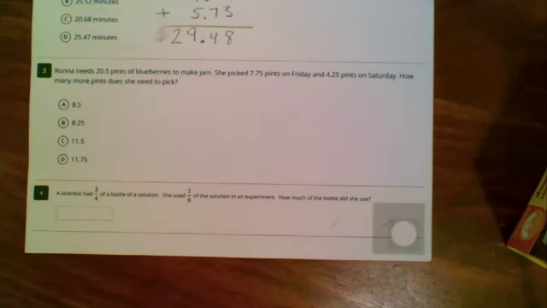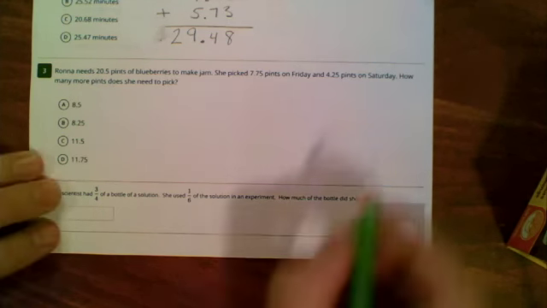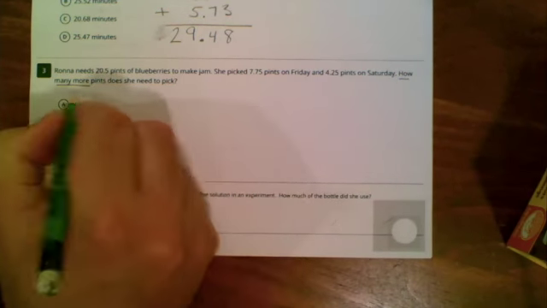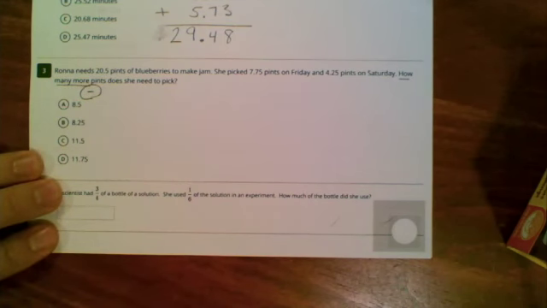Rana needs 20.5 pints of blueberries to make jam. She picked 7 7/75 pints on Friday and 4 25/100 pints on Saturday. How many more pints does she need to pick? So I see these words, how many more? And that tells me that that's a subtraction problem, because I'm going to probably have a total and then part of a total, and I'll need to figure out what's left over to get to that total.